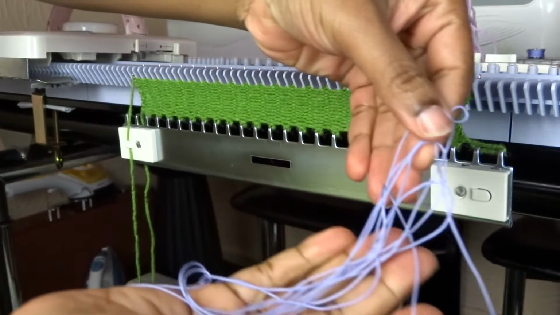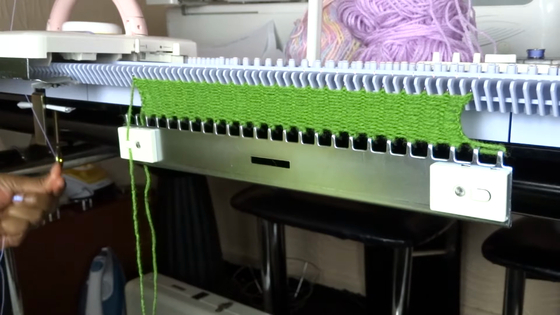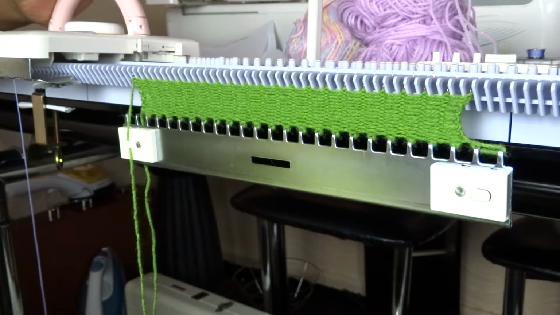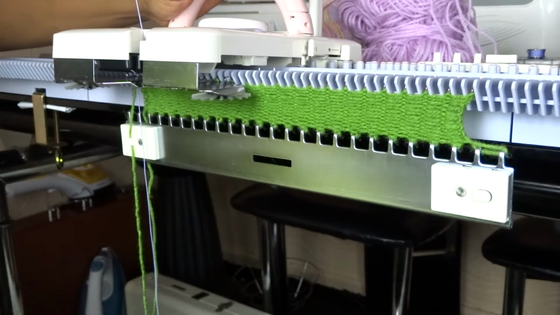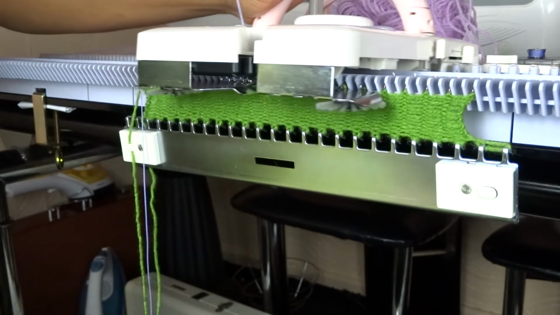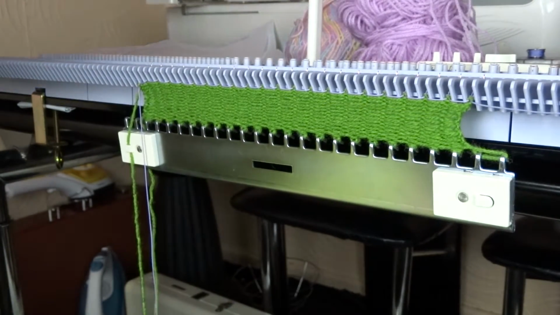With my ravel cord, I'll put my ravel cord in the yarn feeder of the carriage, and I'm creating a tension with the ravel cord between my fingers. I'll just knit one row across, ending with carriage at the right.